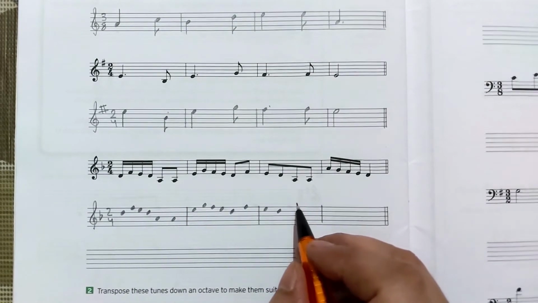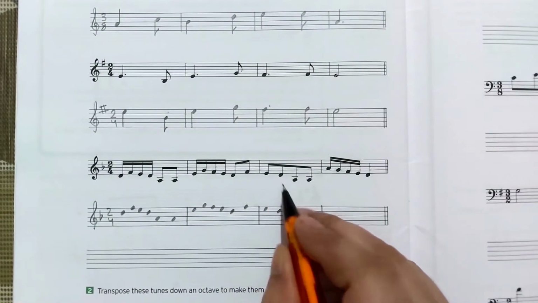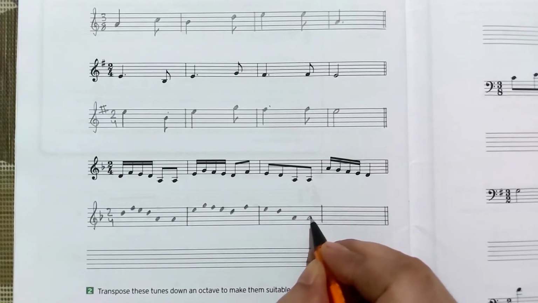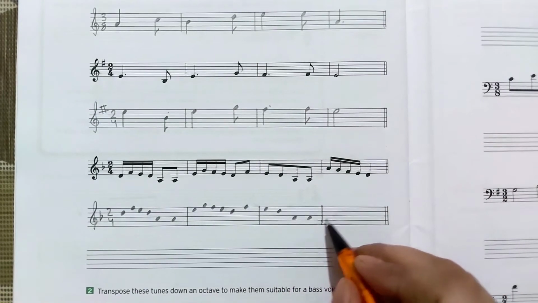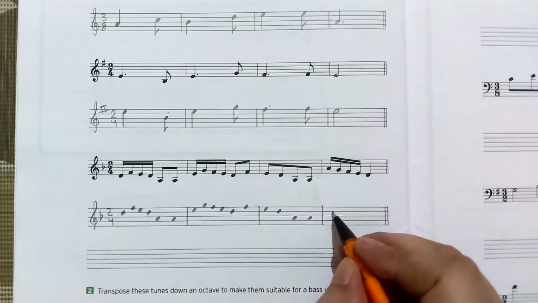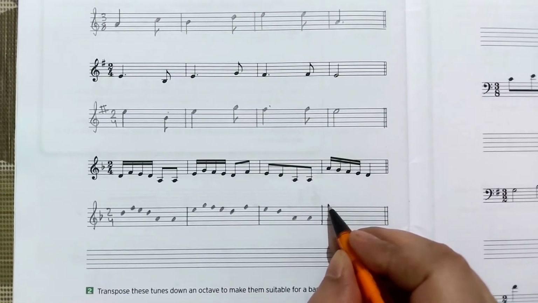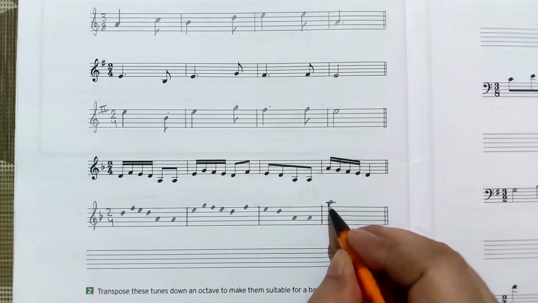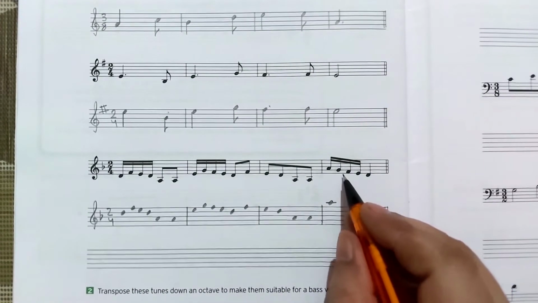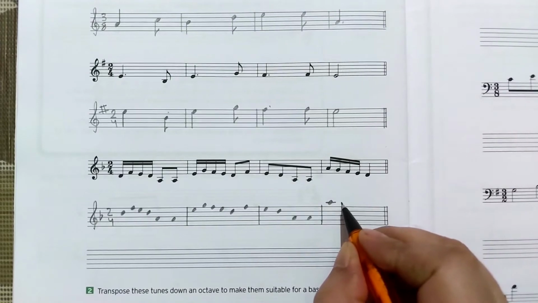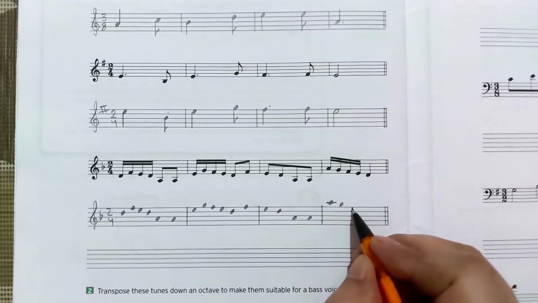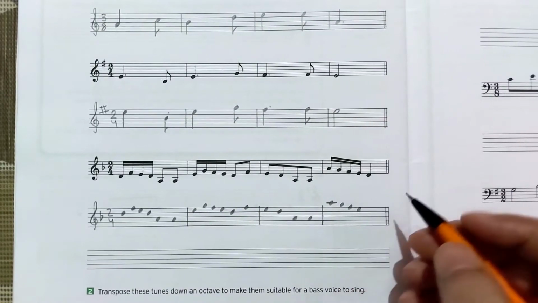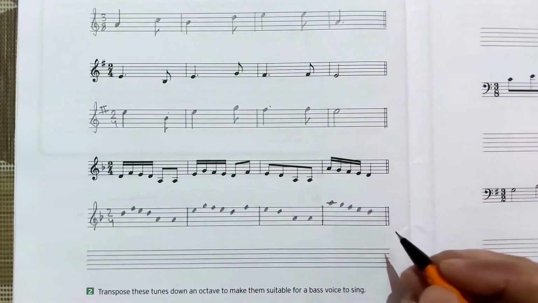Next we have E, then we have D, then yes, this is E, then D, then we have A, and A again. Then last we have A, so that will be here. We have to make a leger line for this. A, this is G, so G is here. This is F, then this is E, and we finish with the D here.